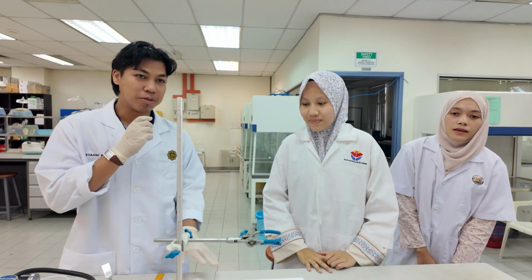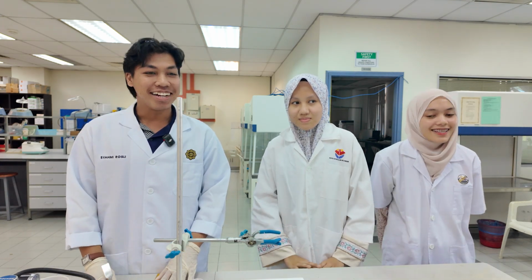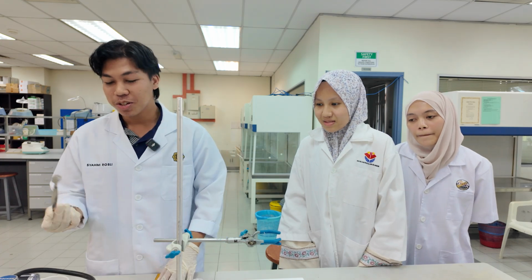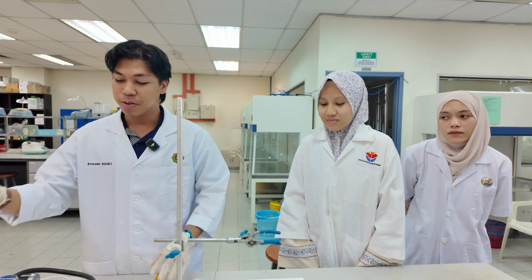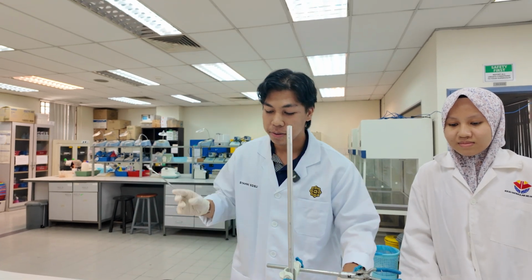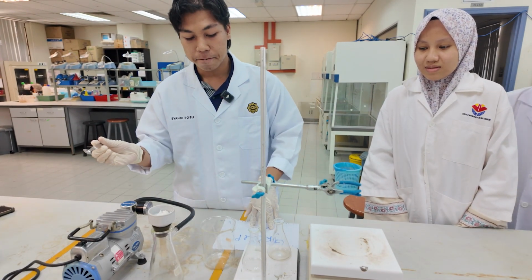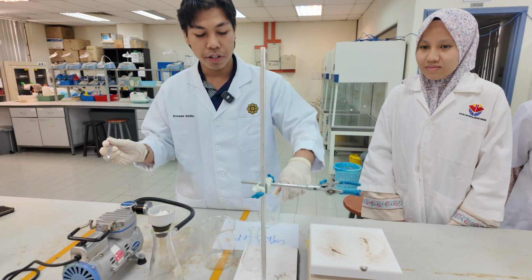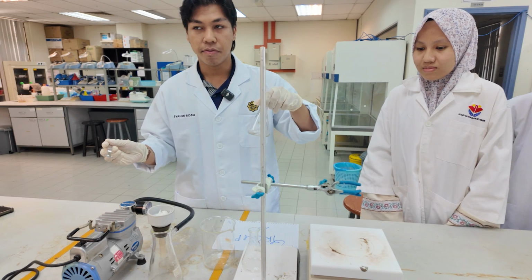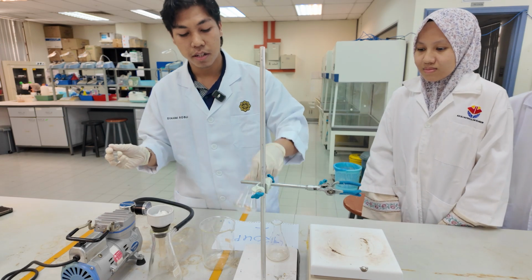Okay, Assalamualaikum warahmatullahi wabarakatuh. How are you guys today? Today I will run the experiment here. As you can see here, we have a vacuum, conical flask, beaker, and heating plate. First of all, we have here the single flask and the mixture flask.